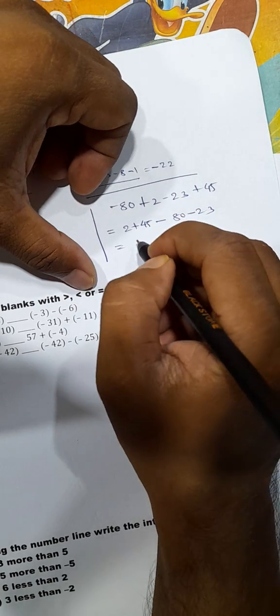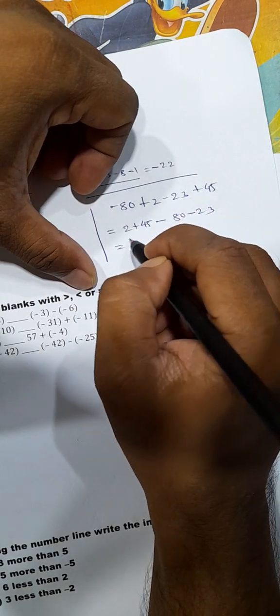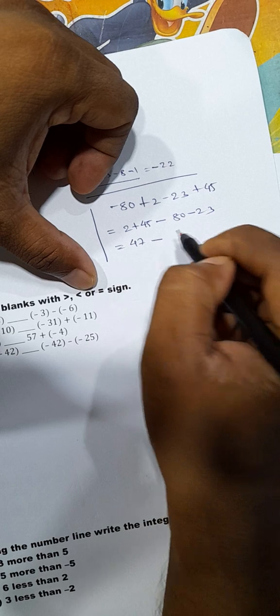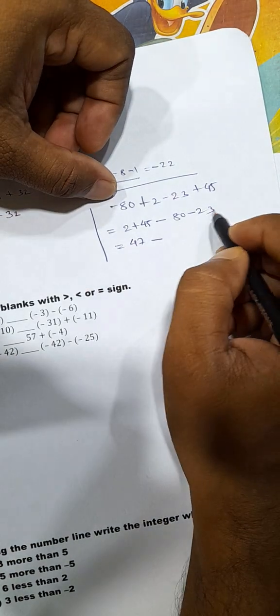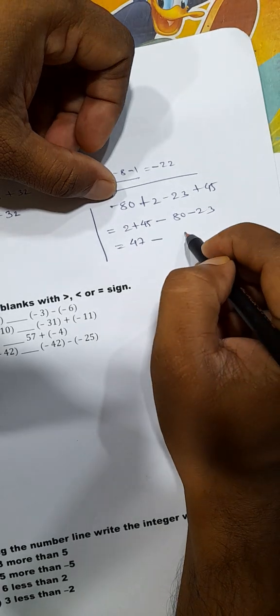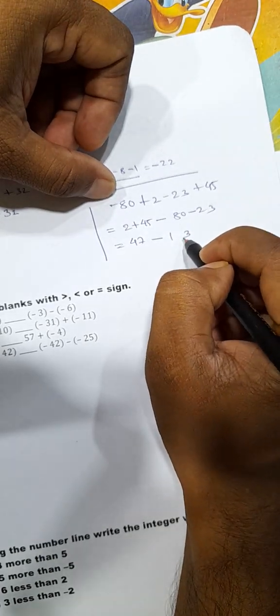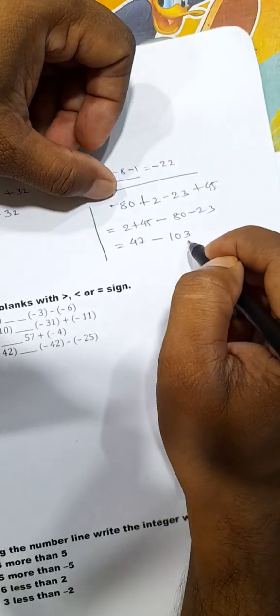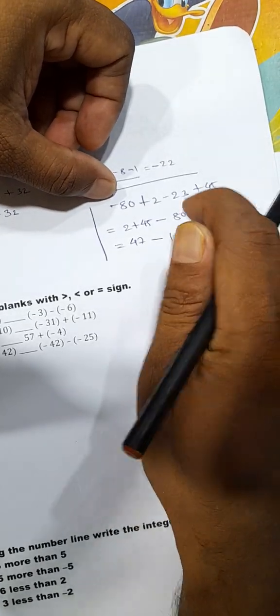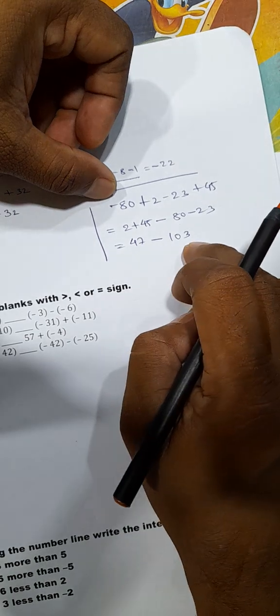So the sum of 45 plus 2 means 47. Now you combine the dues again. Minus 80 minus 23, both are negative. So you find your sum, 103. Total due is minus 103, which means the total due is 103. It means you have 103 rupees due in a bank.